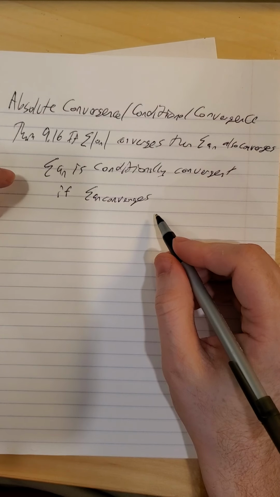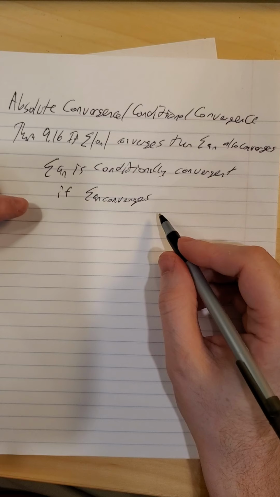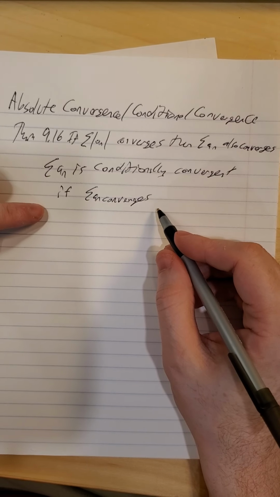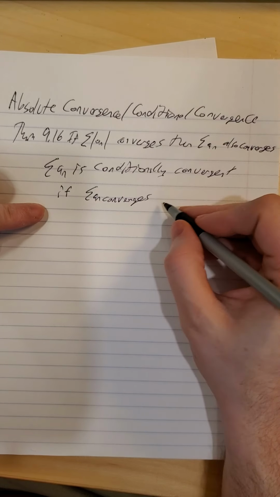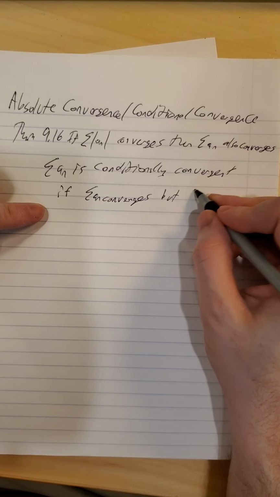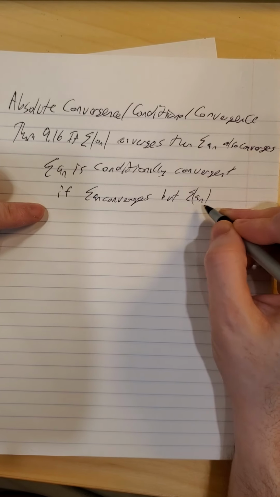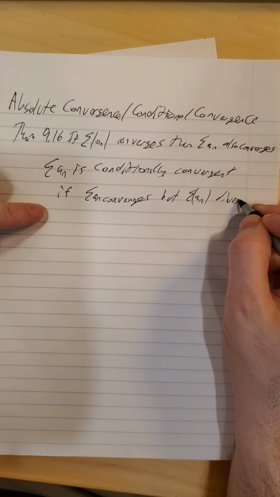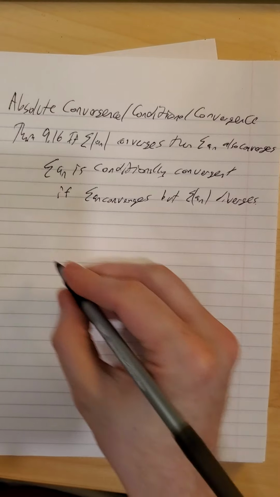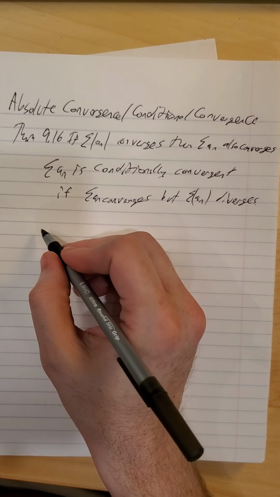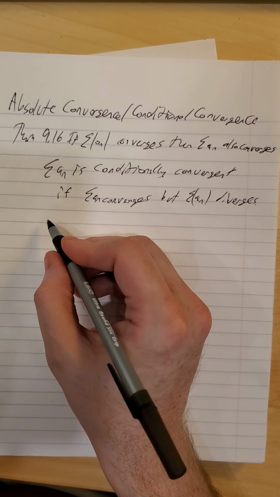Now we are conditionally convergent if the alternating one converges, but the one with the absolute value diverges. All right, so let's look at some of these in action.